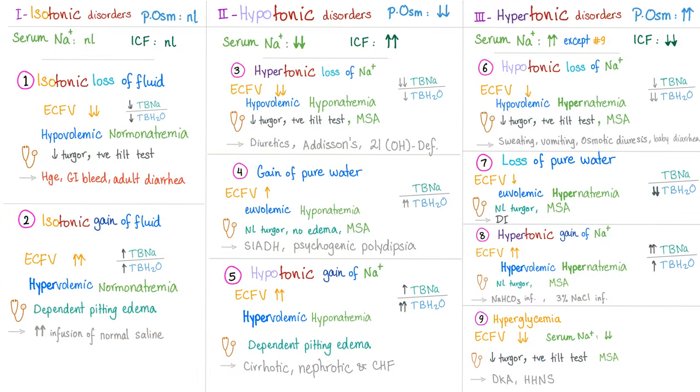And here is all what you need to know in a single slide. It's brilliant. Please read through it, and if you don't understand anything, let me know down below in the comments.